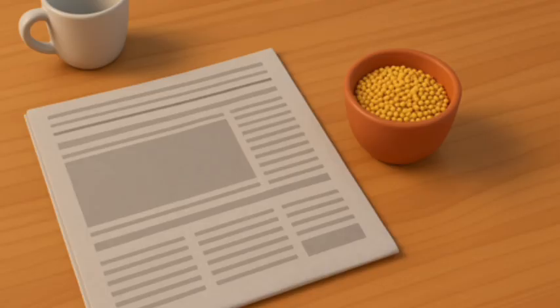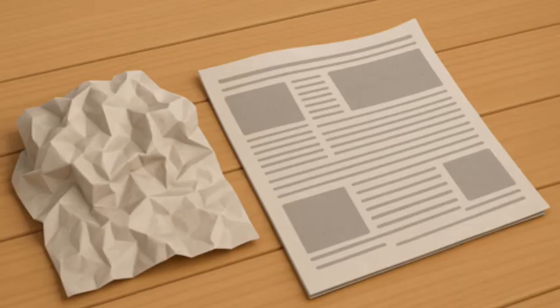Activity 6. Material required: an old newspaper and a cup of mustard seeds or any other small seeds. Procedure. 1 point. Take a sheet from a newspaper and crumple it to create folds. 2 point. Take another sheet and place it over the crumpled paper.